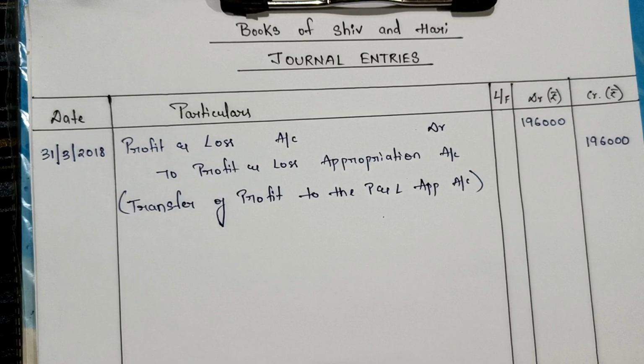So the next entry will be for the salary. For the salary, we have to post two entries. First will be for the distribution of salary. Next will be the transfer of partner salary to the profit and loss appropriation account.